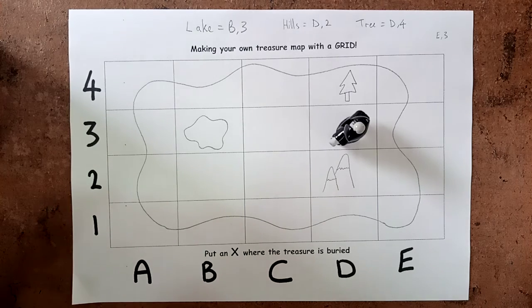Okay, have fun with this, and we'll go into more detail in maps next week.